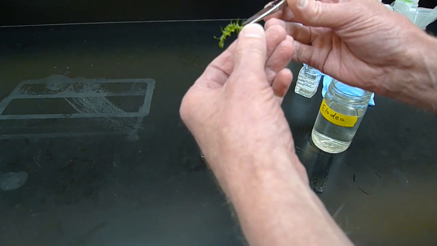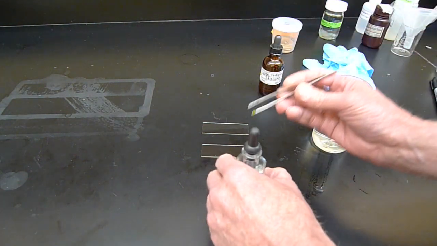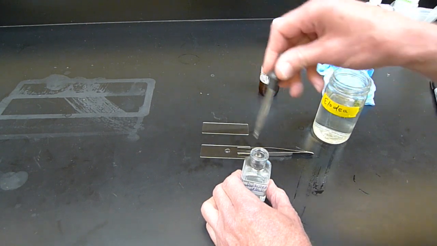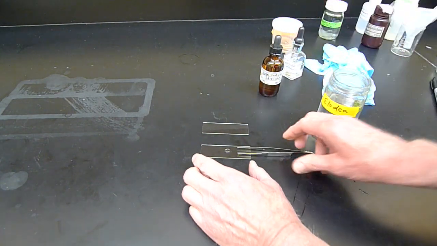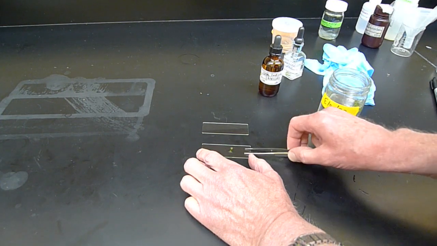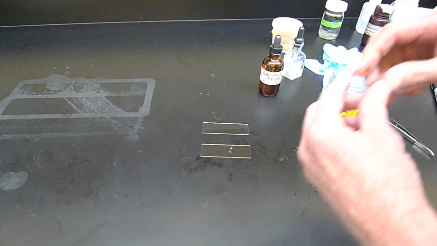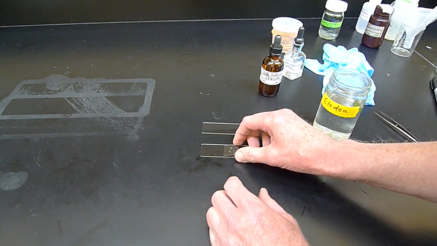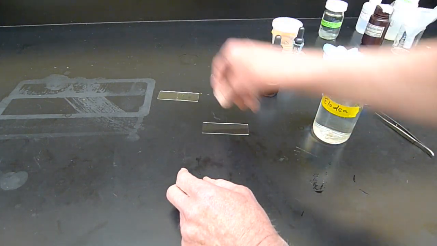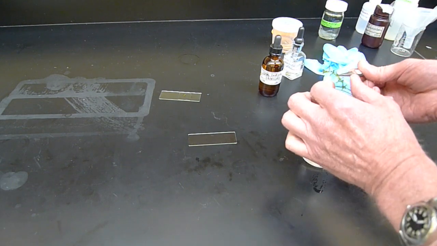So I'm just going to rip off one of these little leaves of elodea and put it in one case in a drop of water. See if I can get this to lie flat. And put a cover slip on it. And then the same thing on this slide. Take a piece of elodea, little leaf.